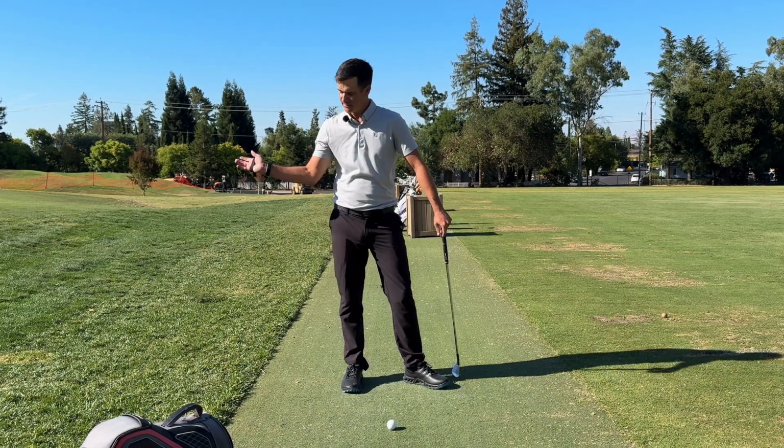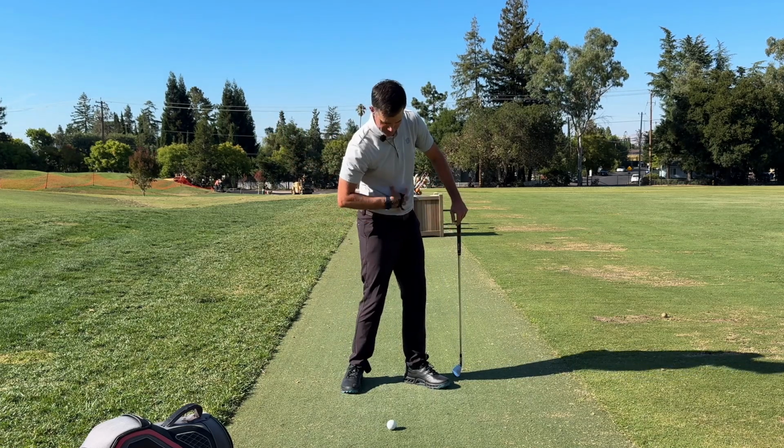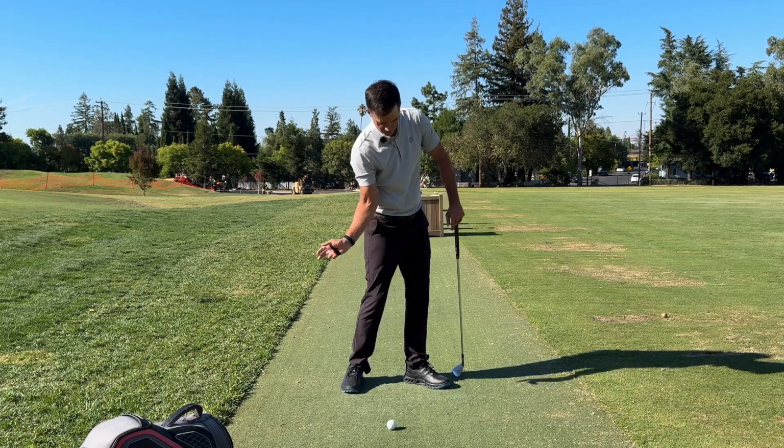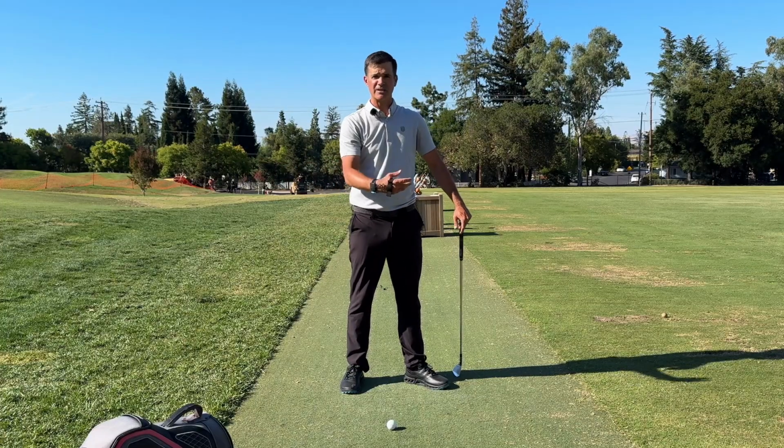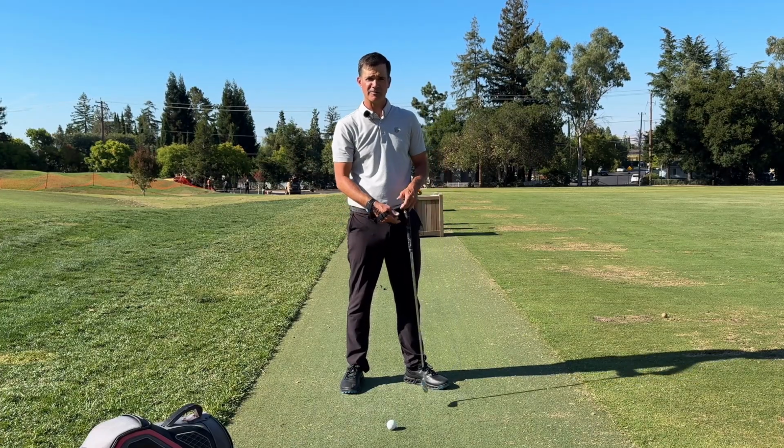In order to do both of those, I have to feel like I'm hitting it a little bit more with my core and my body rotation, and a little bit less with just throwing the arm or throwing the club head at the golf ball.